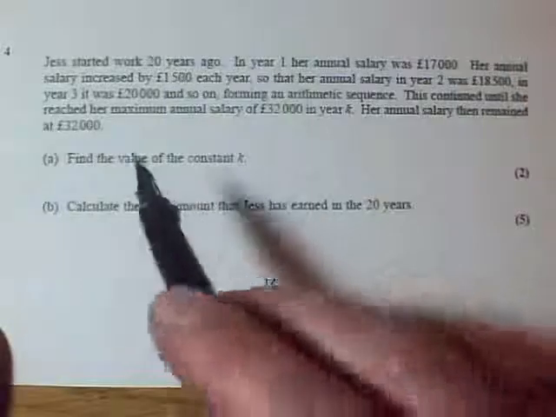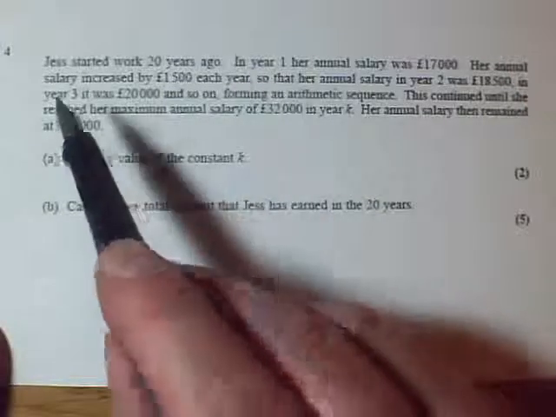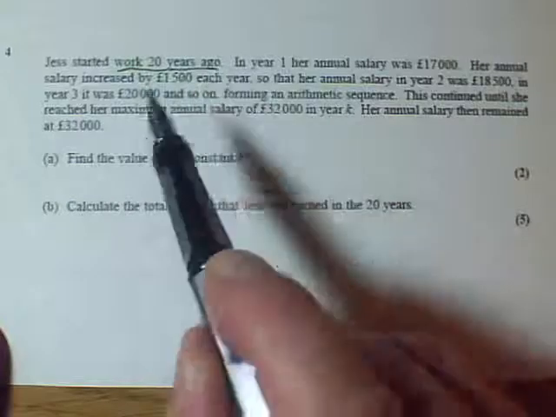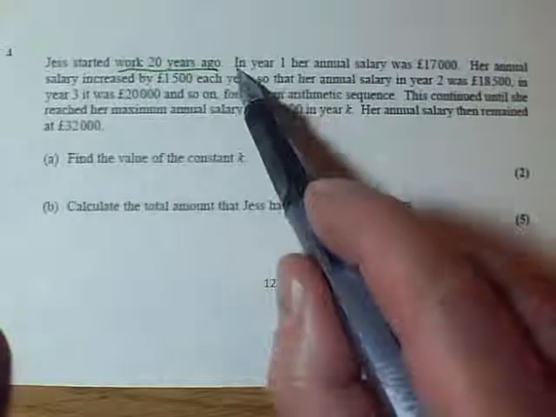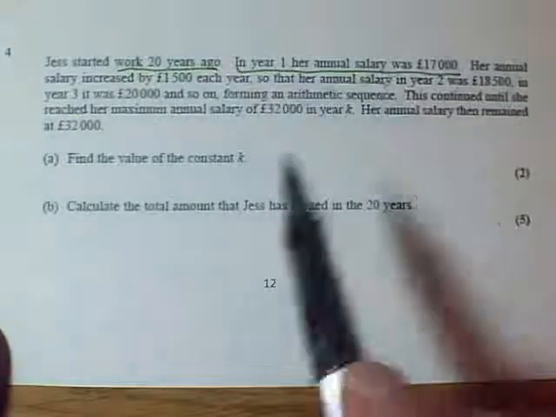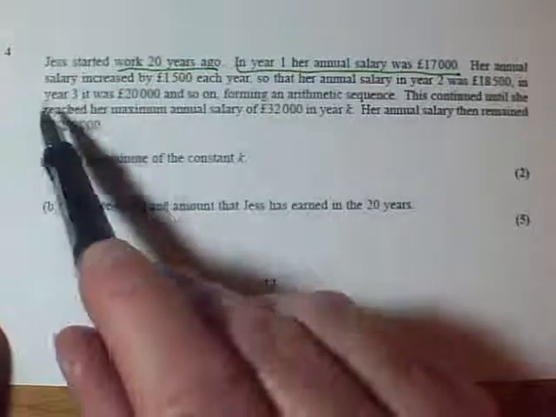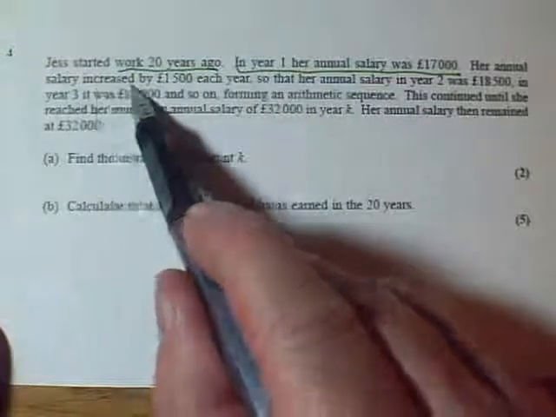Okay, we've got some text to read, so let's do our underlining. So she started work 20 years ago. We've got a salary in year 1. Oh, okay, that looks like a first term to me. And then we've got the amount that it increased by each year.